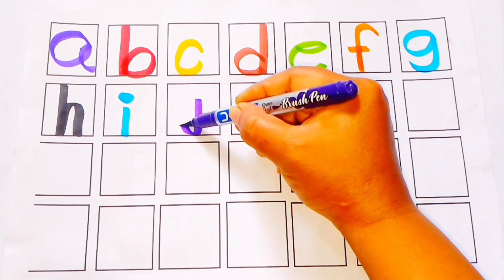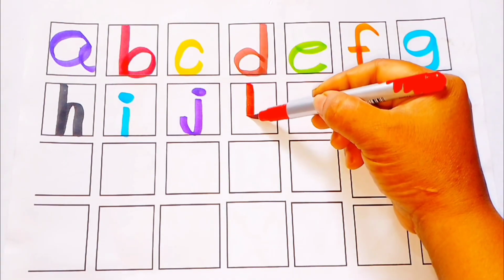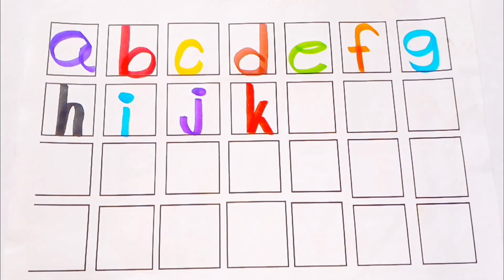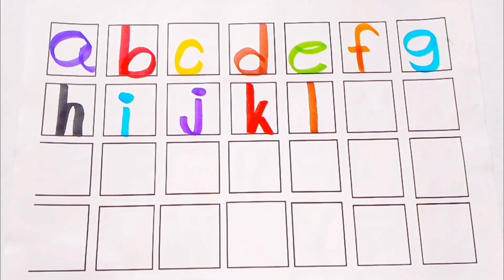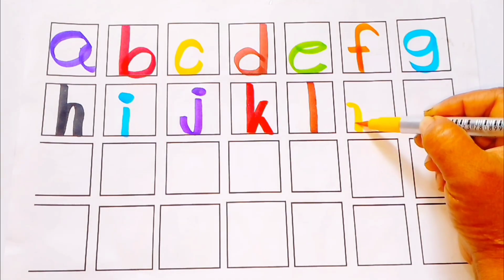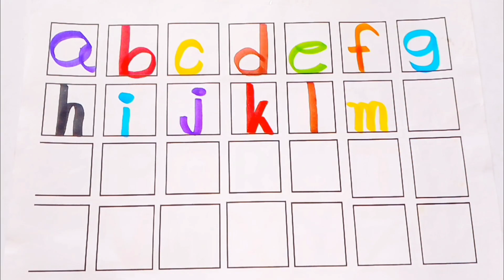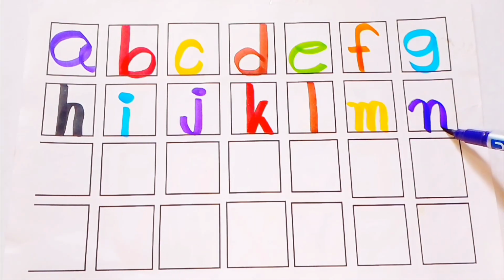J for jar. K for kite. L for lemon. M for mango. N for nose.